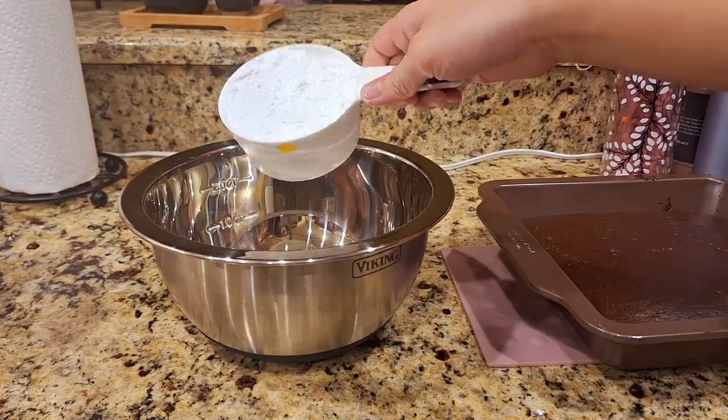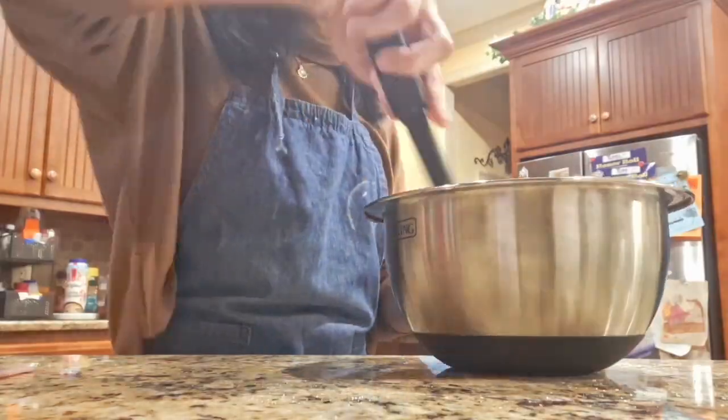If you let the icing sit, it might begin to dry, but you can add a splash more water to make it moist again. Pour over the cooled cake and spread until the cake is evenly covered.